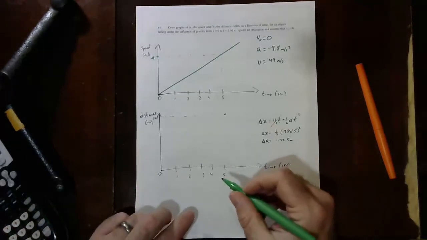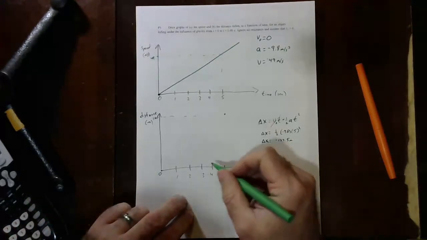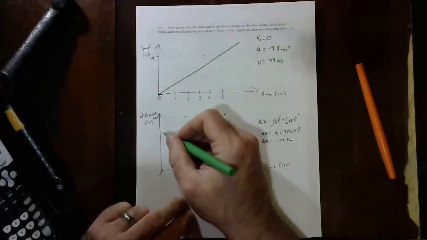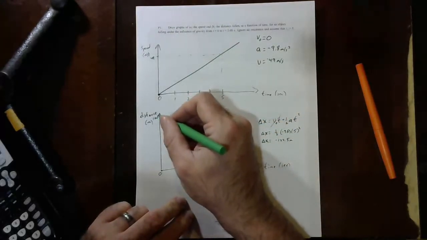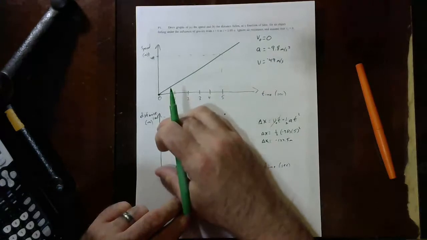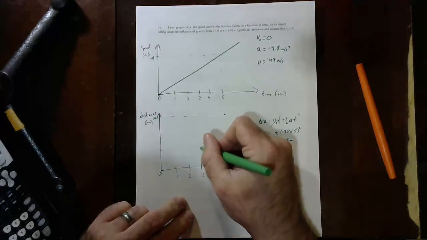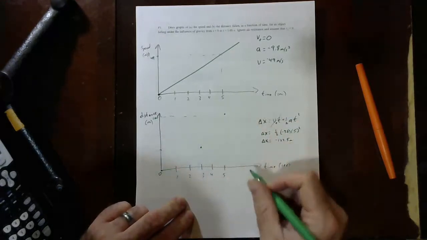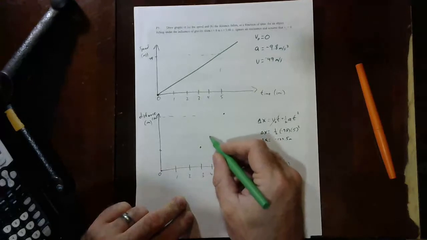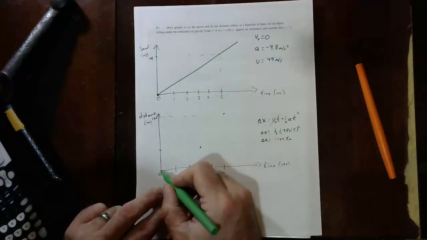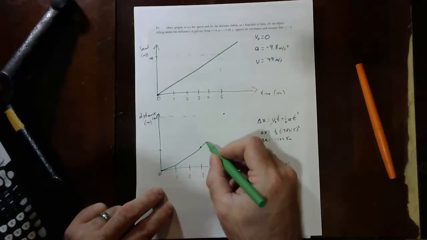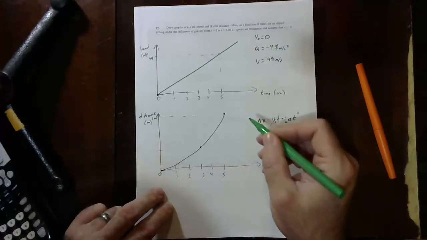We'd find that at 3 seconds, we're at 44.1. And you'd say, okay, 44.1, that's about a third of the way up here, right? Roughly. So when I'm at 3 seconds, I'm somewhere like here. So you can see that curve is going to steepen like this. So I might do a curve something like this.